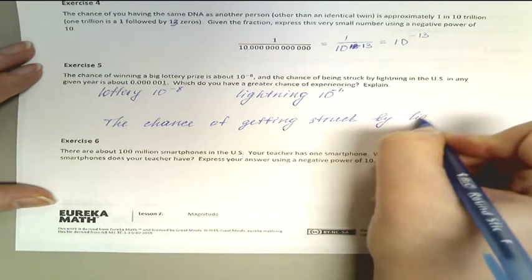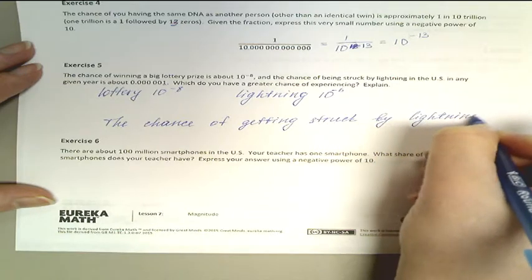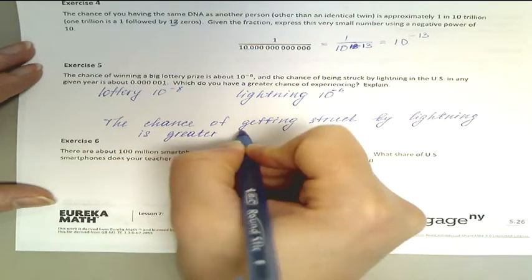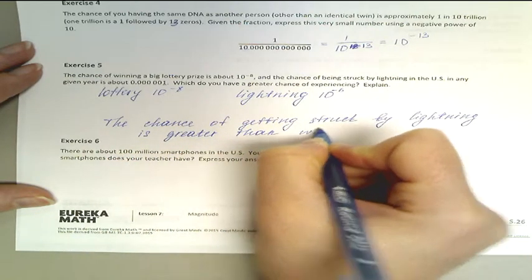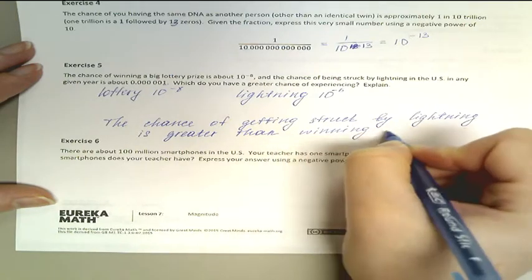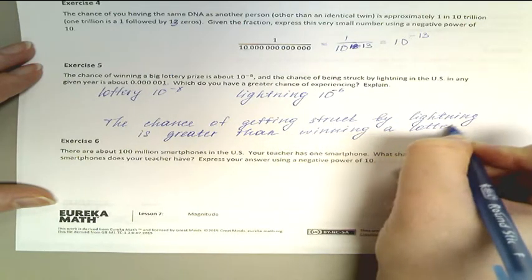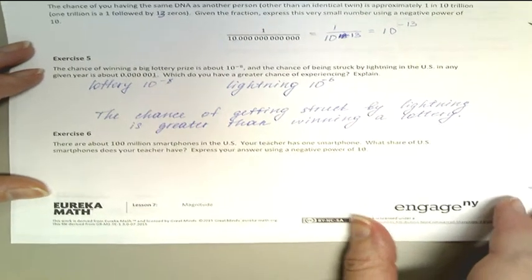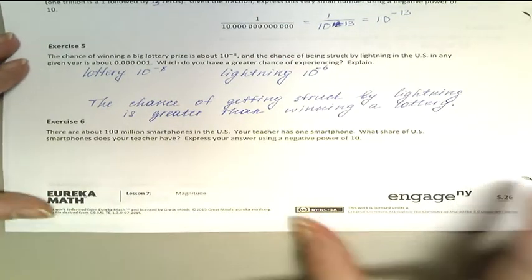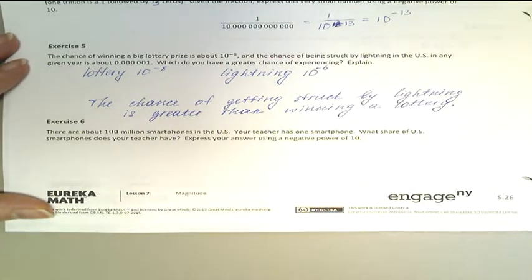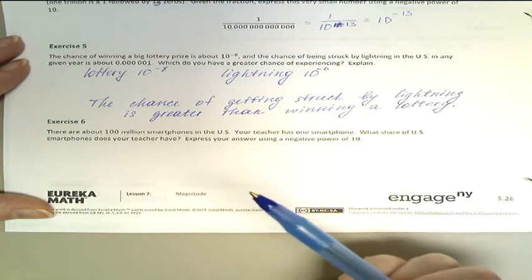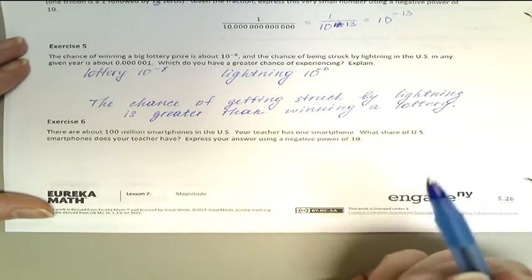We are going to learn later how to find out how many times bigger or smaller it is. But right now we know you will have a higher chance of experiencing a lightning strike.